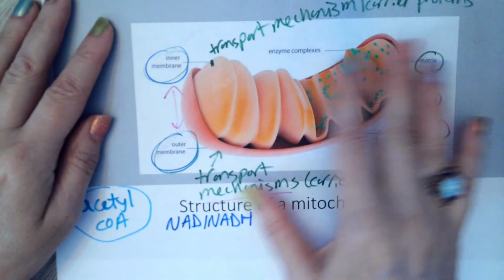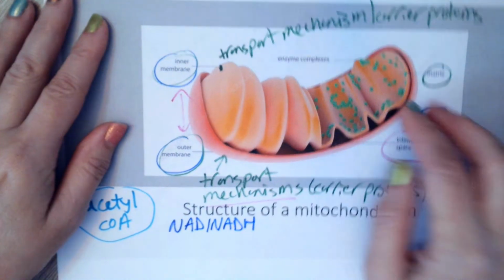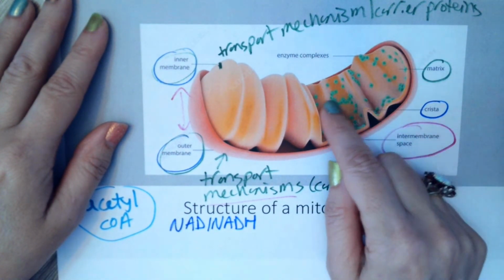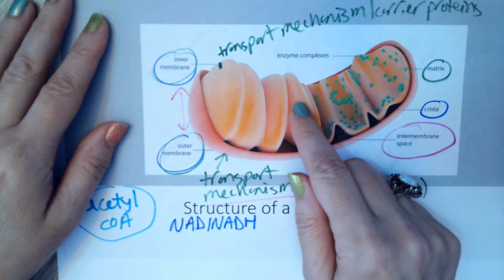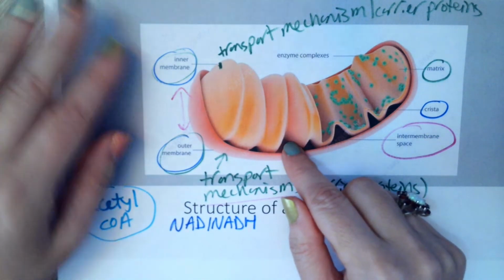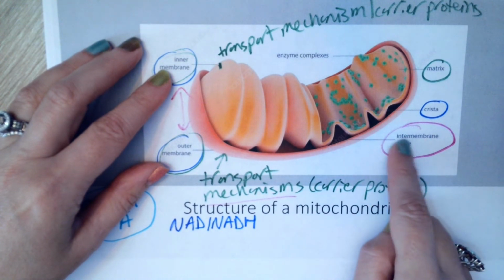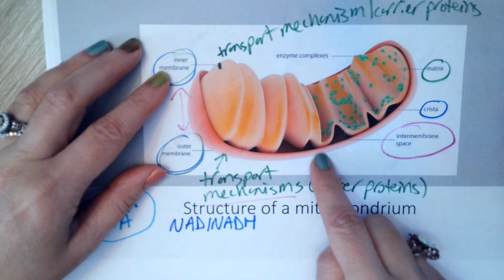Now, that energy, once it's made in the matrix of the mitochondria, needs to then cross the inner membrane. It will go into the space between the inner membrane and the outer membrane, which is called the intermembrane space. And then it needs to also cross the outer membrane.